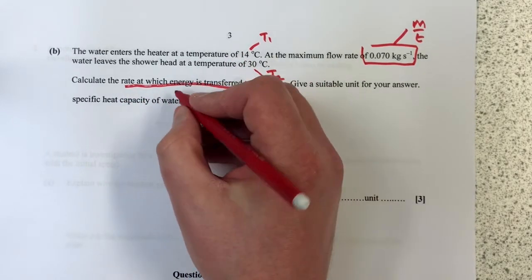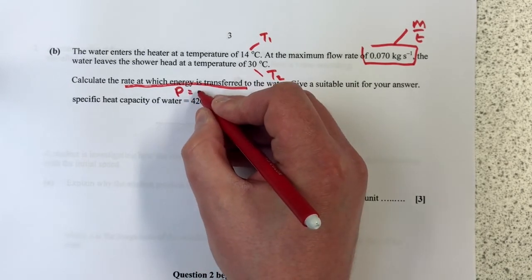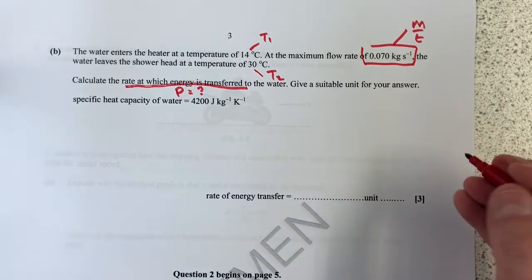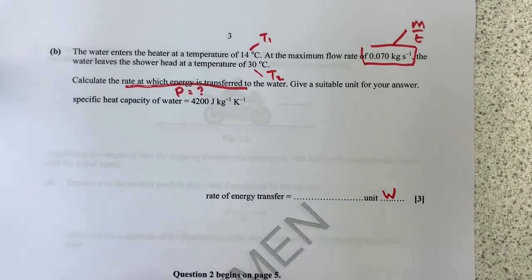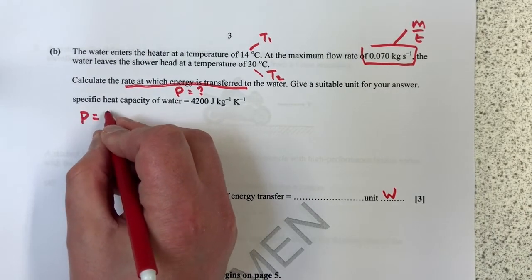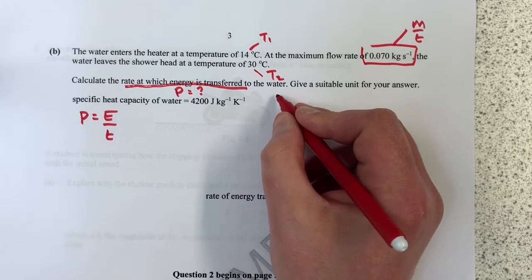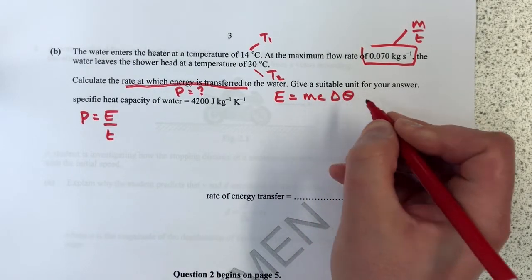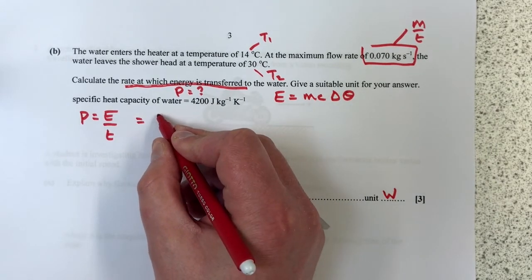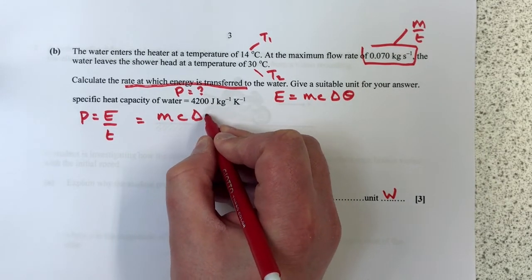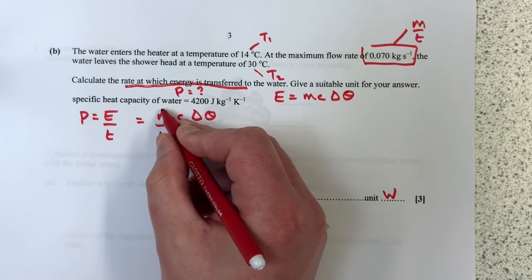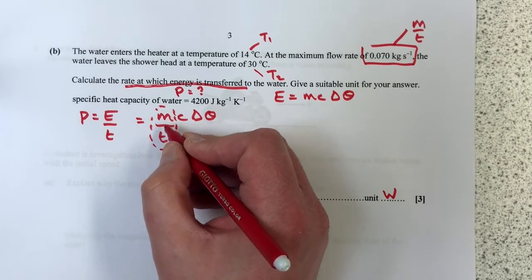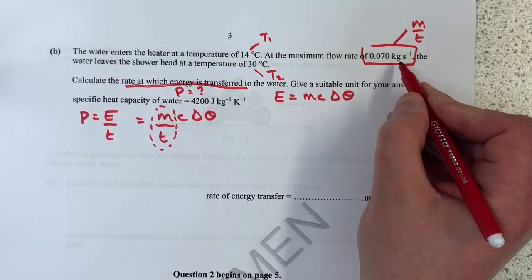Now the rate at which energy is transferred is also known as power, so it wants power equals question mark. That is the point of the question. Give a suitable unit for your answer. Well, I know that power is measured in watts, so I might as well put that in right now. So let's start with power equals energy divided by time. The energy in question is going to be a thermal energy, mc delta theta, change in temperature. So if I pop that into this equation, mc delta theta divided by time, I've put the divided by time here on purpose, because this is our mass divided by time, our mass per second, our 0.070 up here.